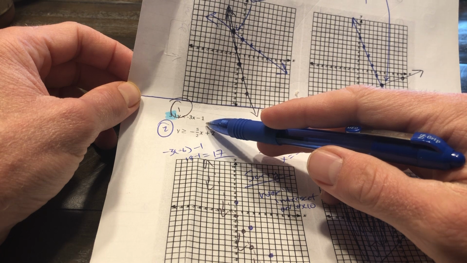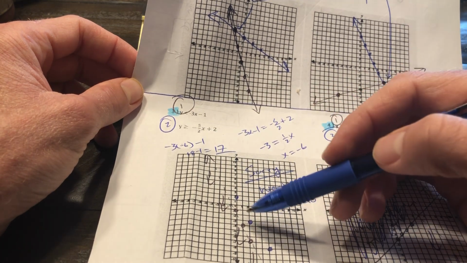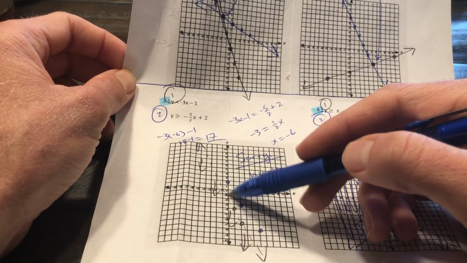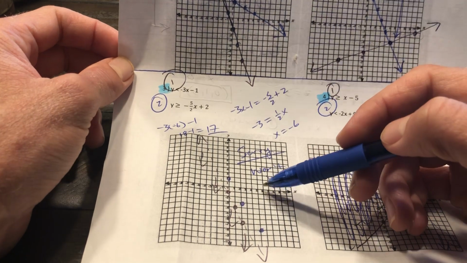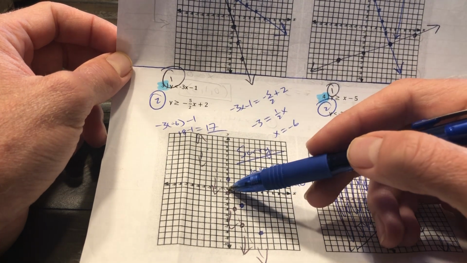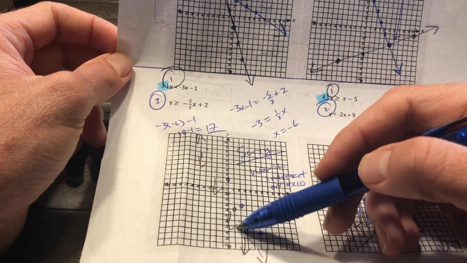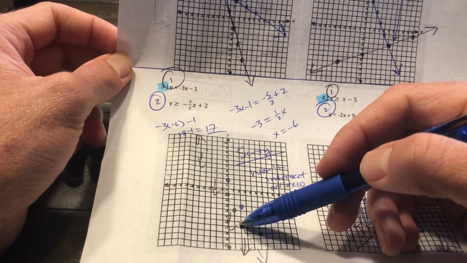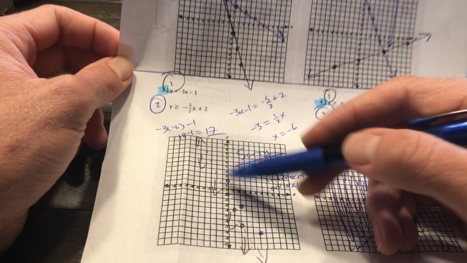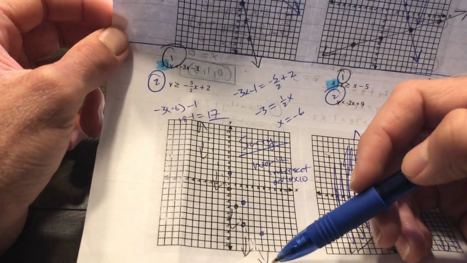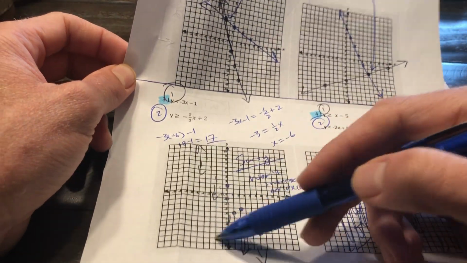So the first one has a y-intercept of -1, and you go down 3 over 1. Where's that? -1. Down 3 over 1, down 3 over 1, and so forth. Okay? Dotted line. And you're going to shade below.